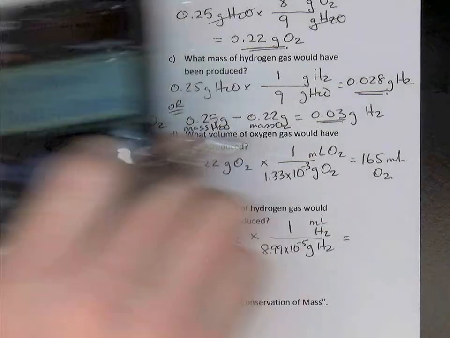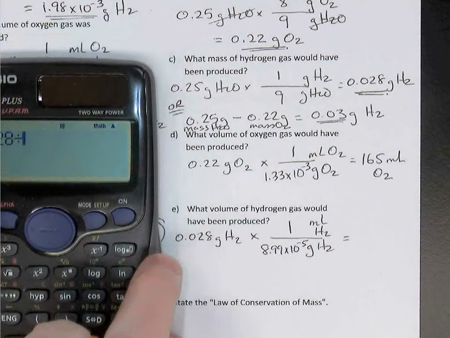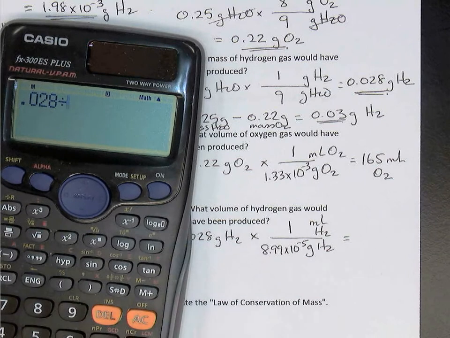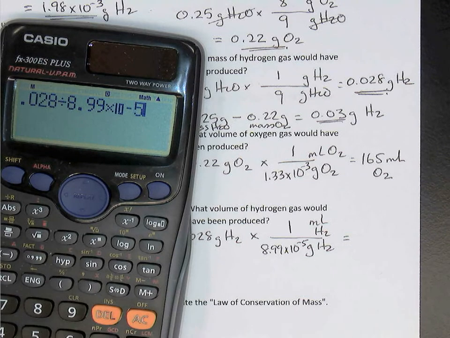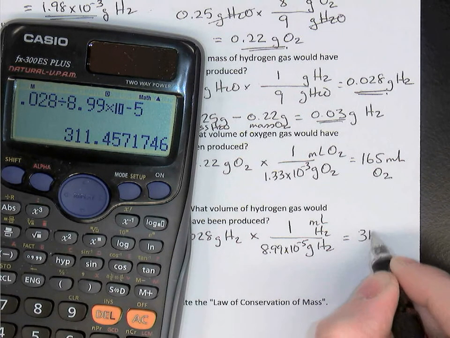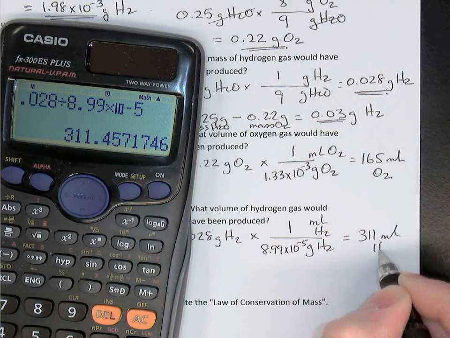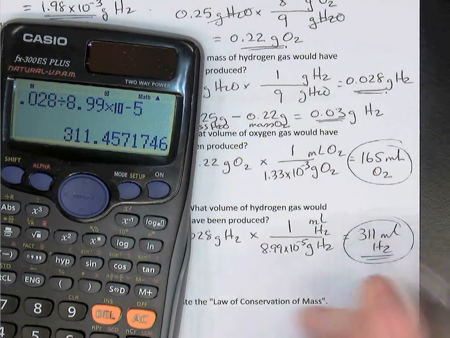And so 0.028 divided by 8.99 times 10 to the power of -5 equals 311 milliliters of hydrogen. And those would both get full marks.